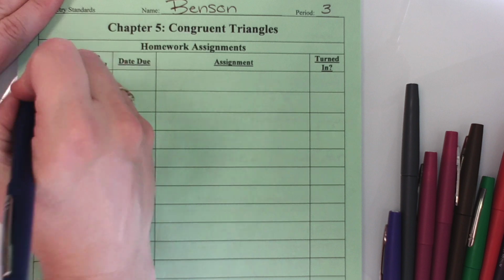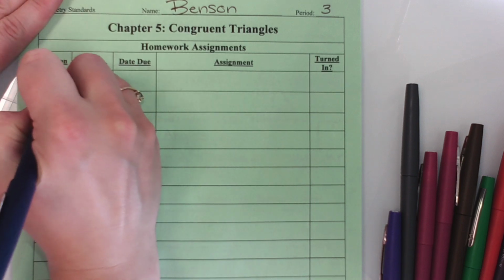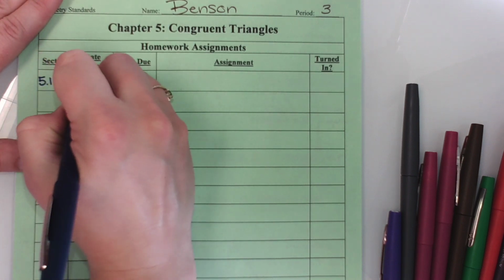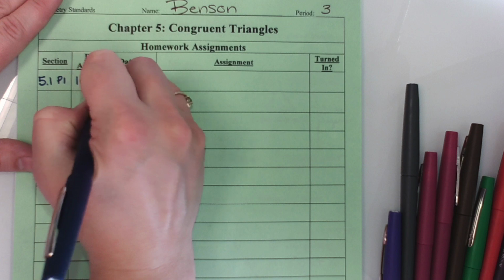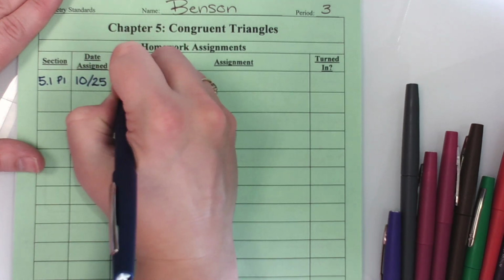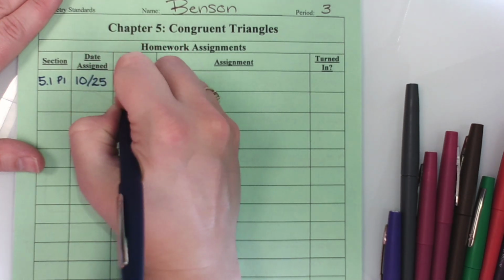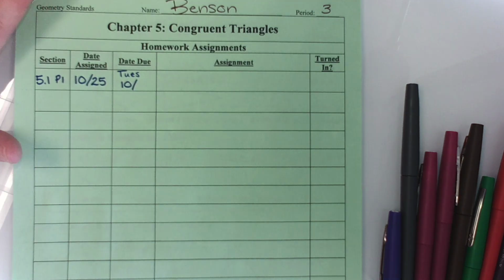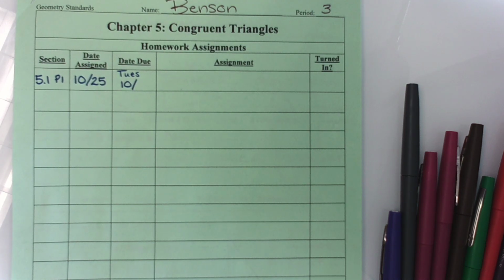Today we did section 5.1 part 1. Today is the 25th. It's a Friday, so our homework's due on Tuesday. Tuesday is the 29th? I think it's the 29th. It would be the 29th.